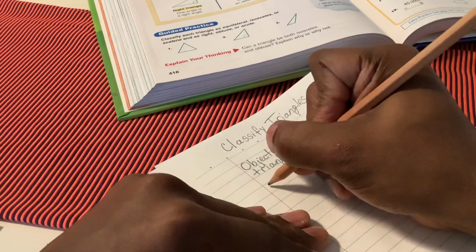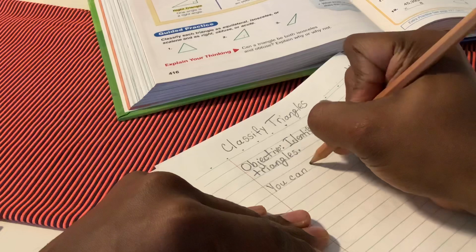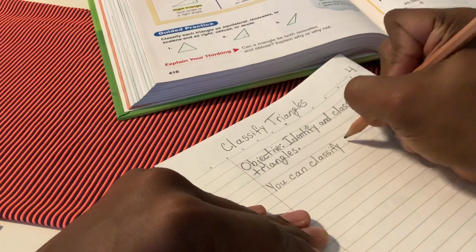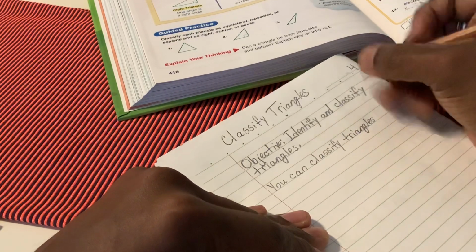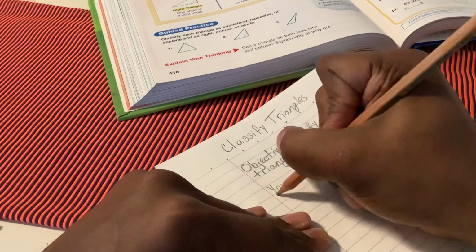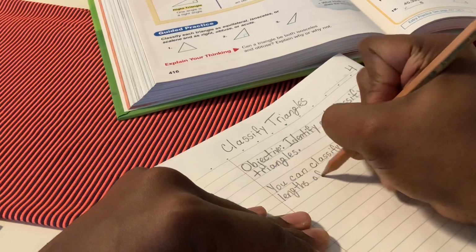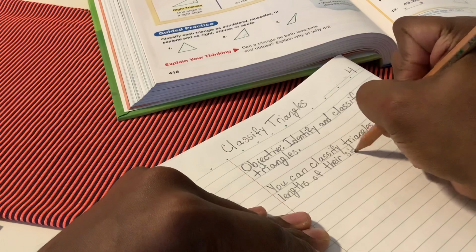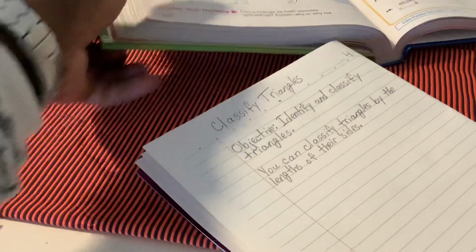You can classify triangles by the lengths of their sides. Okay? We'll do that first.